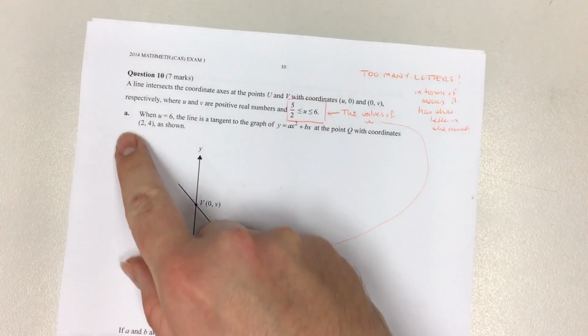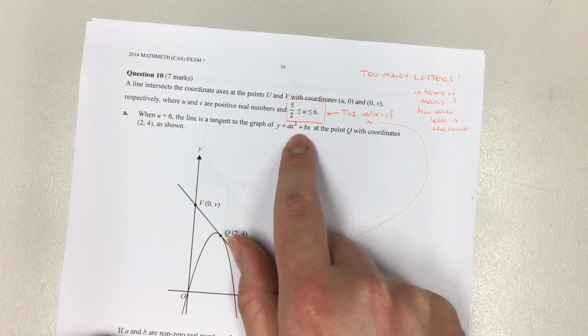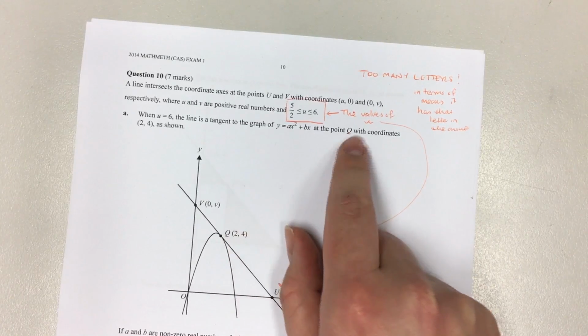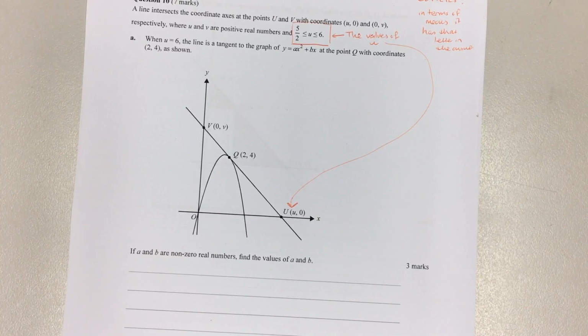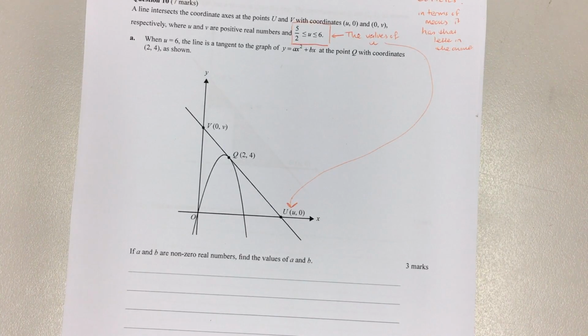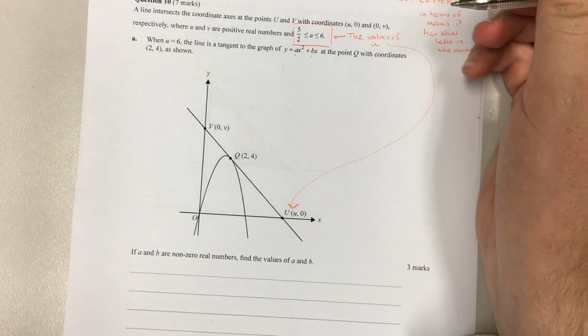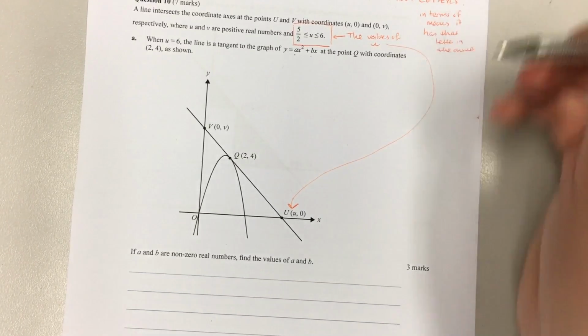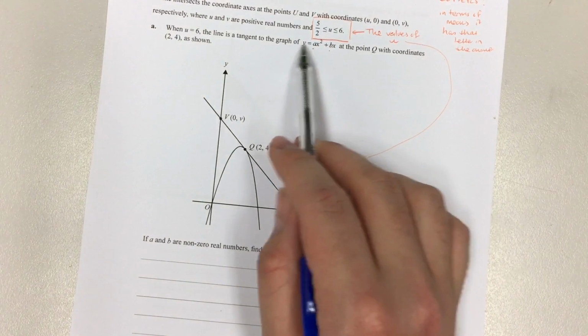So, A, when U is equal to 6, the line is a tangent to the graph of y equals ax squared plus bx at the point Q with coordinates 2, 4 as shown. So if A and B are non-zero real numbers, find the values of A and B. So remind us, what was it that we were in fact looking for? Well, the A and B is from the quadratic up here. So we are trying to find the values of A and B in that quadratic.